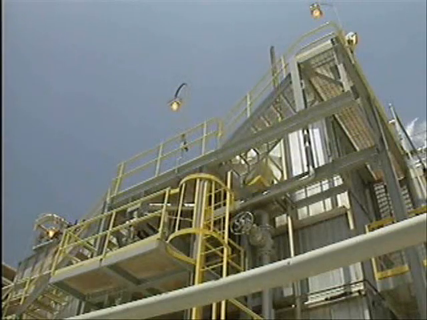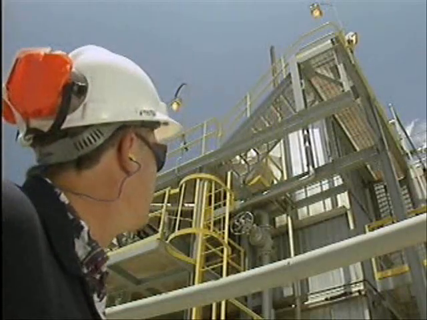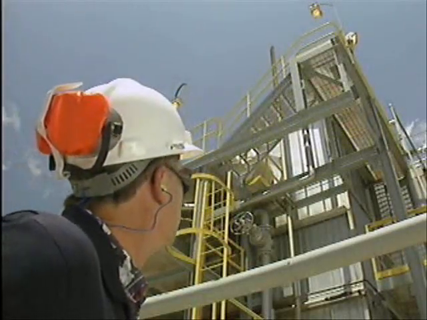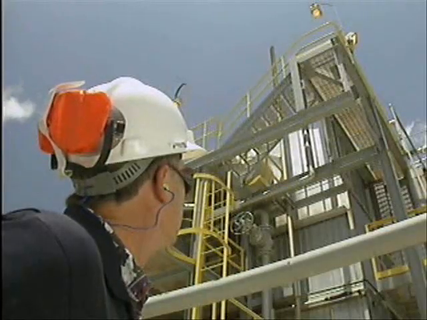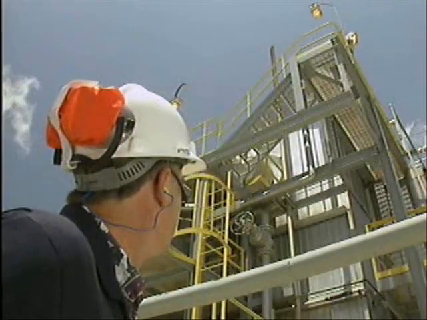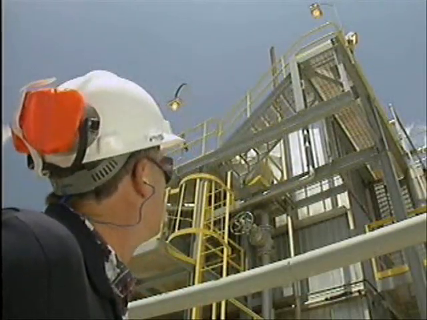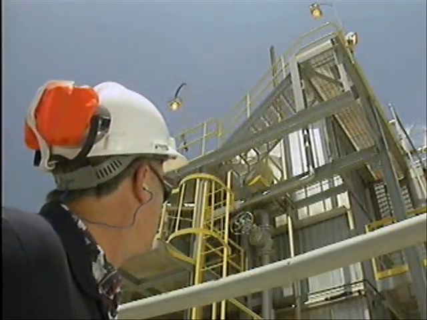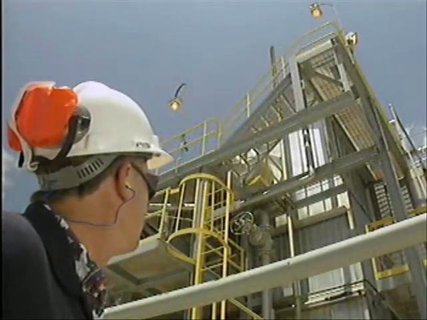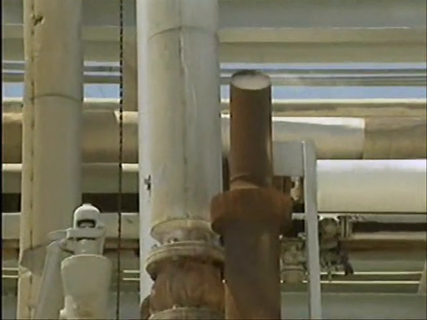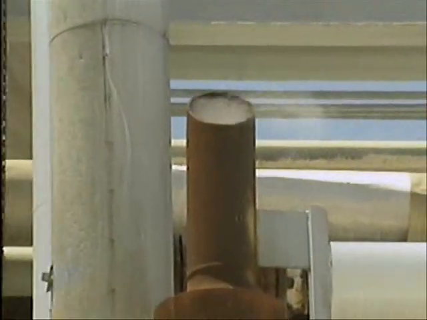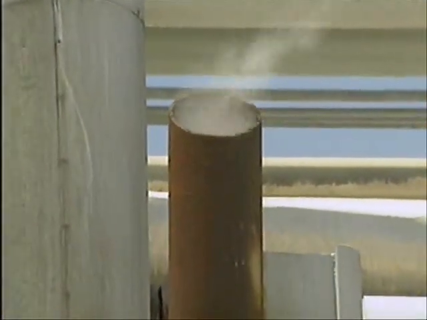Another way to detect leakage is to check the exhaust pipe from the valve. When you make this check, be very careful not to place any part of your body over the exhaust path from the valve. If the valve were to lift unexpectedly, you could be severely injured. If steam is being discharged from the exhaust pipe, the valve is definitely leaking.